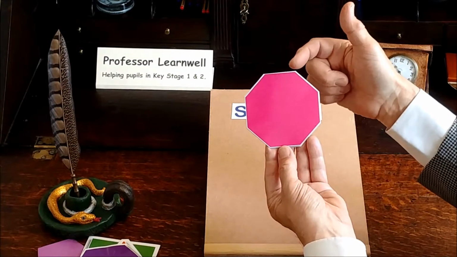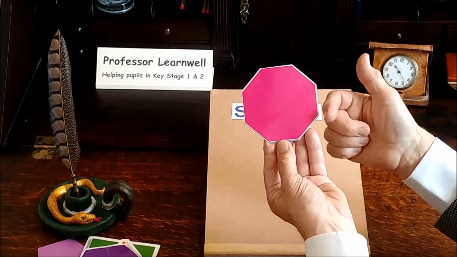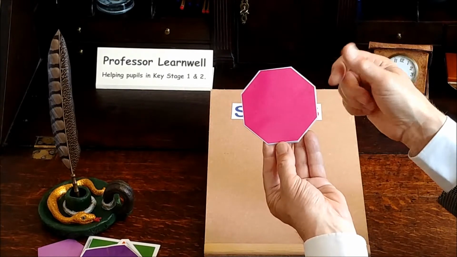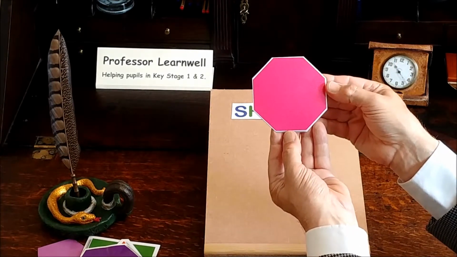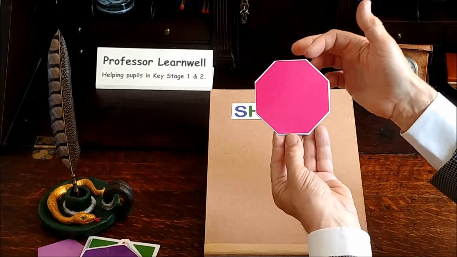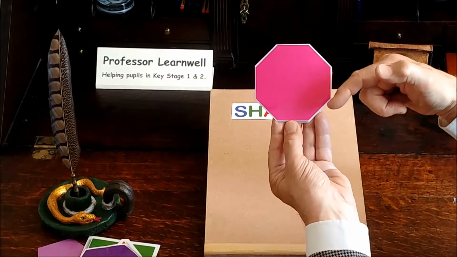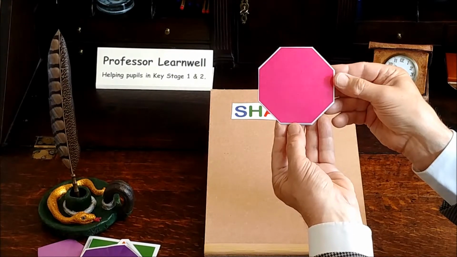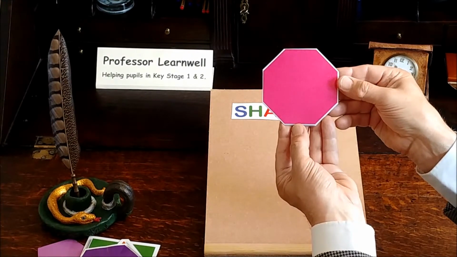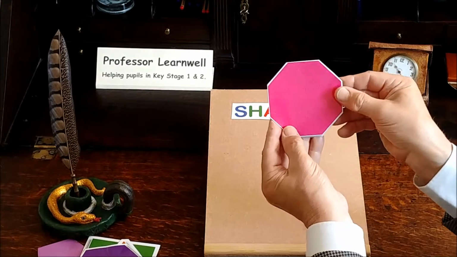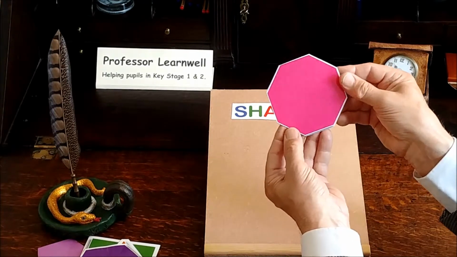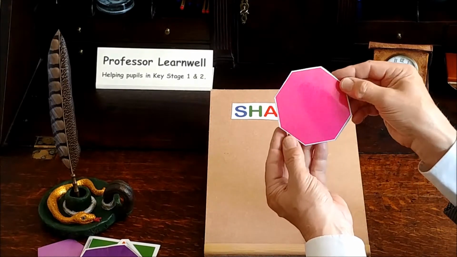And this has 8 sides and 8 angles. And in this particular example, the sides are of equal length, the angles are equal degrees of turn, and so this is a regular octagon. And if you were to fold this very carefully, you would find there are 8 lines of symmetry.